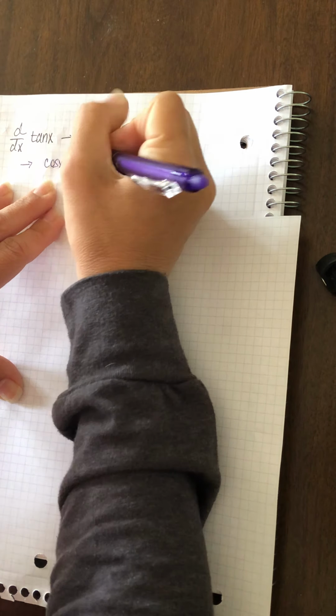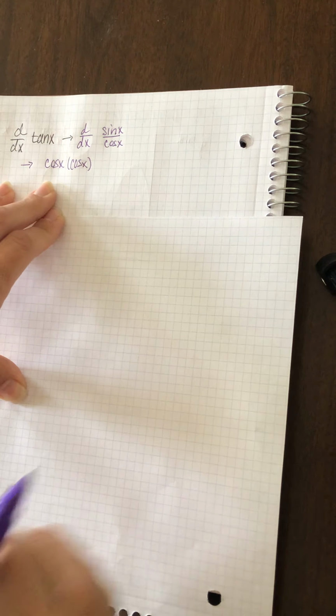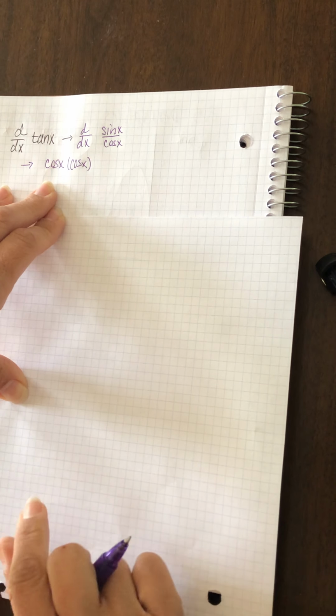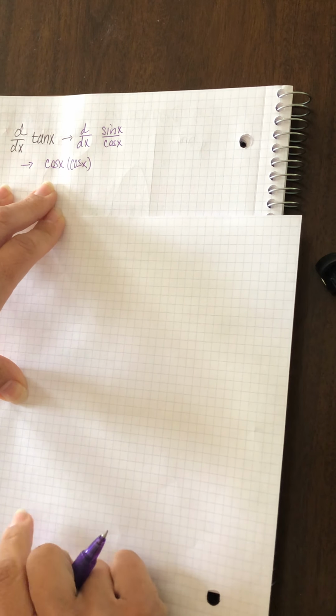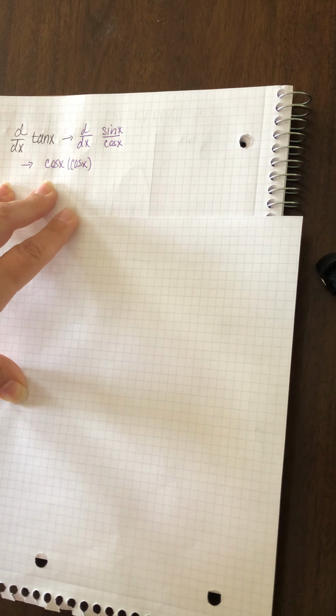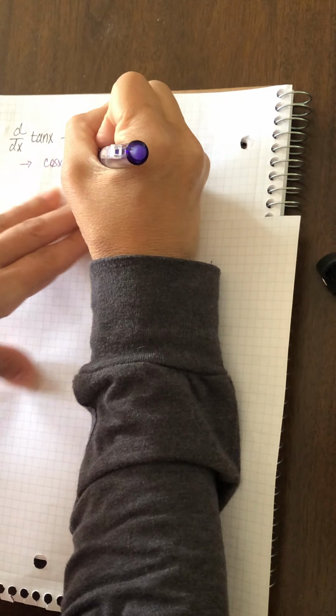You have to memorize them. There's no ifs, ands, or buts about it. You need to know that the derivative of sine is cosine and the derivative of cosine is negative sine. It's going to make your math life so much easier.